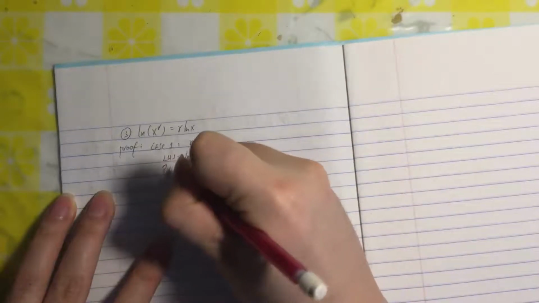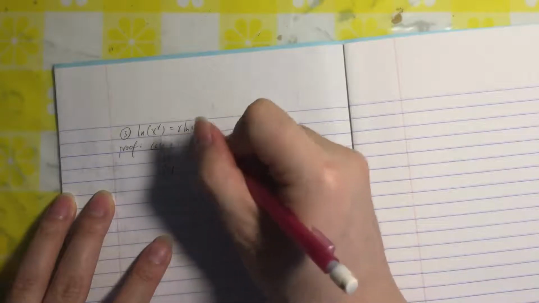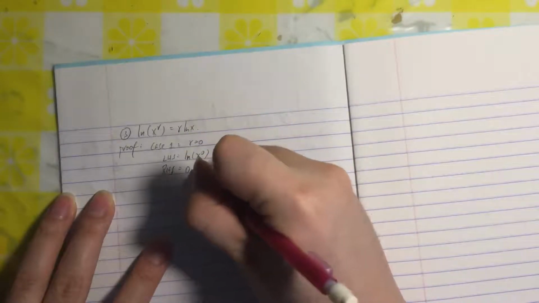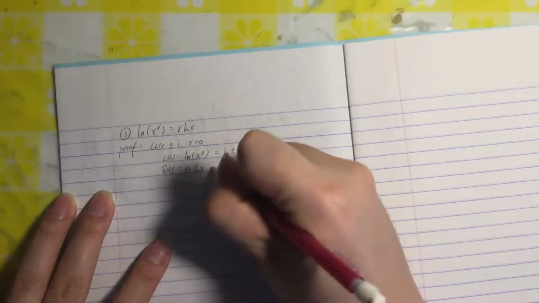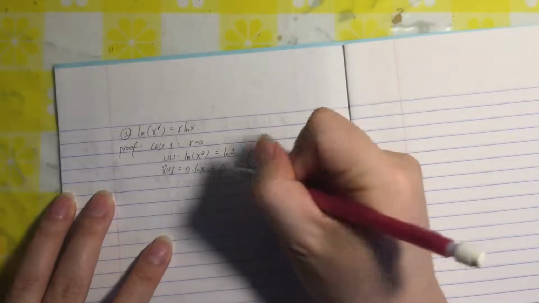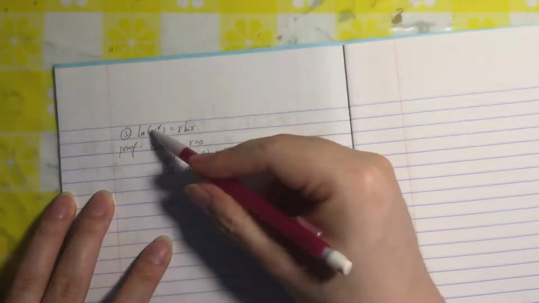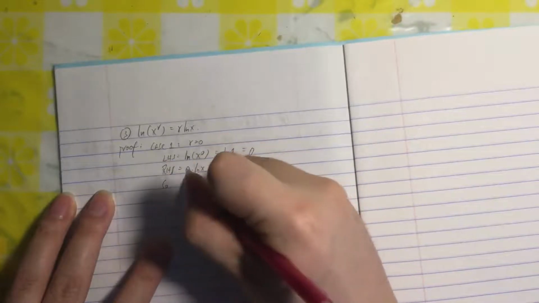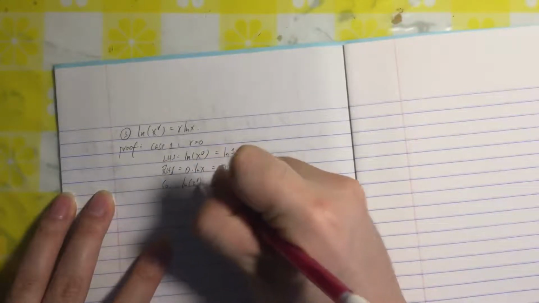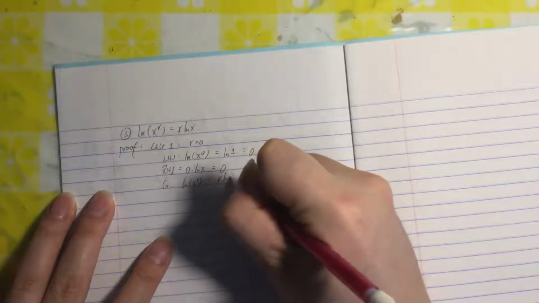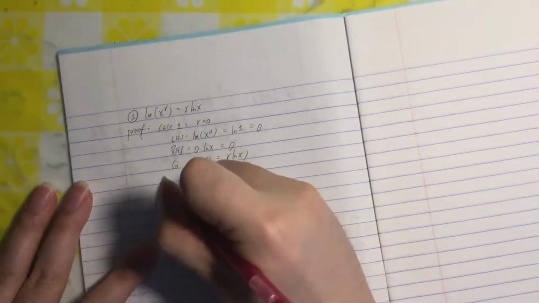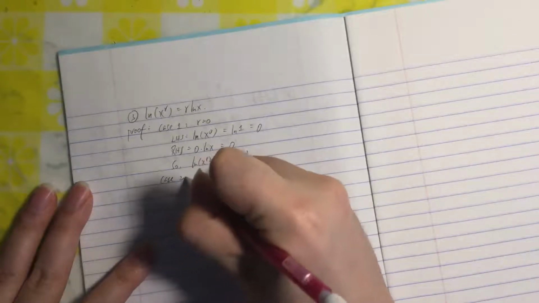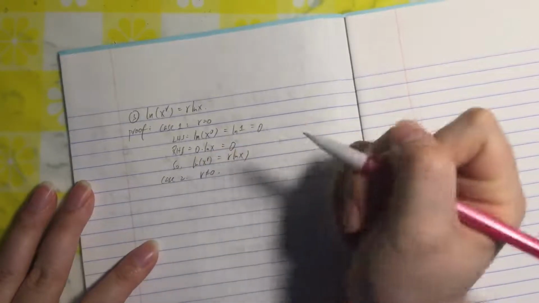Now from the right hand side, we have r times ln of x. Since r is 0, I get 0 times ln of x, which is also 0. So in the first case, left hand side equal to the right hand side. So ln of x to the power r equal to r times ln of x if r is 0. Case 2. What if r is not 0?